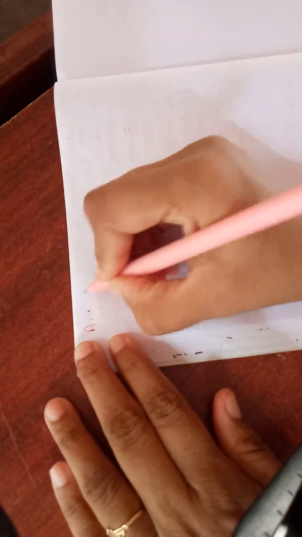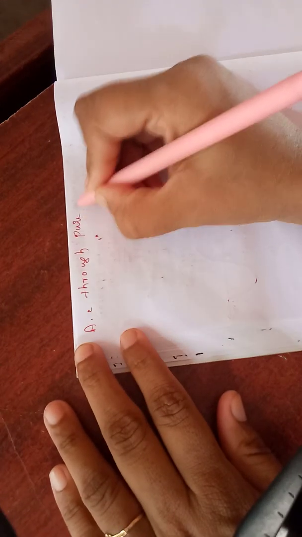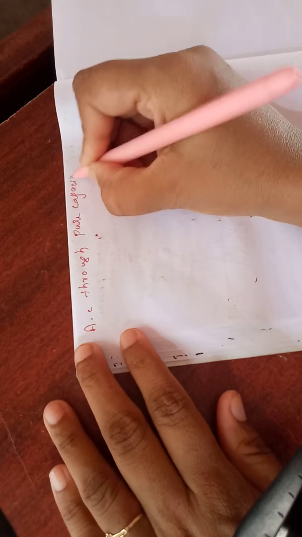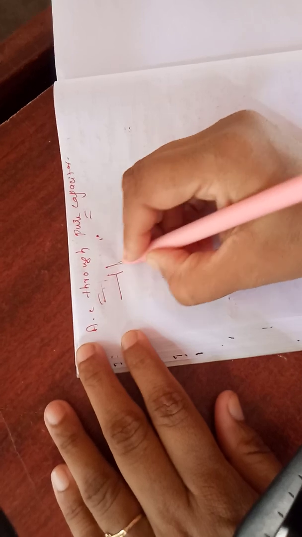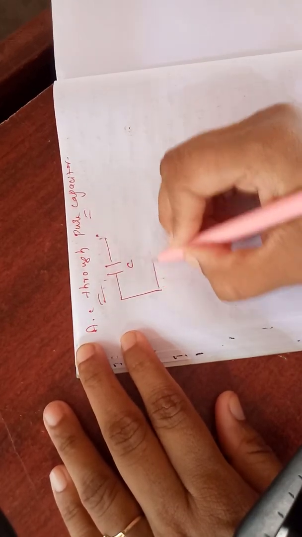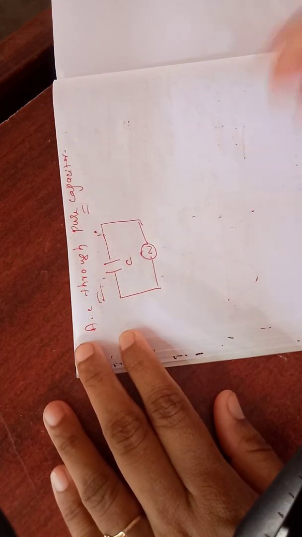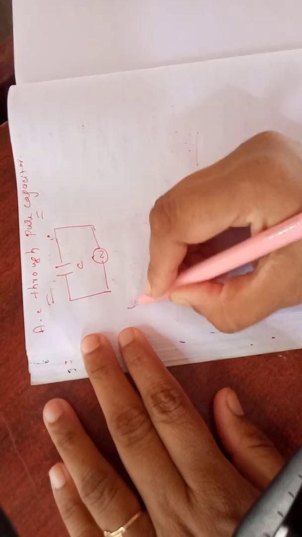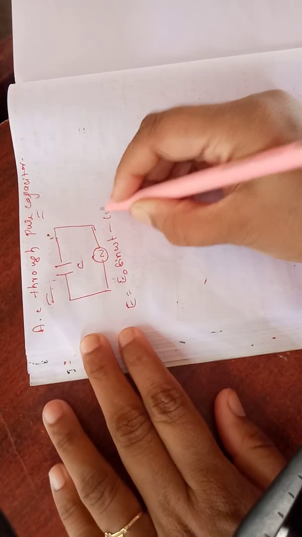Now let us see what happens when AC flows through pure capacitor. Now I am connecting the capacitor to AC generator, right? Now the EMF of AC is E naught sin omega t.